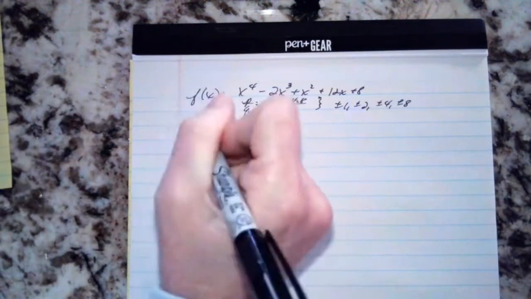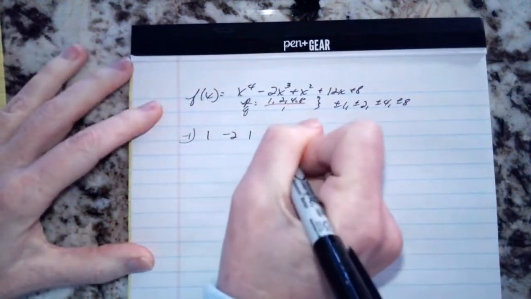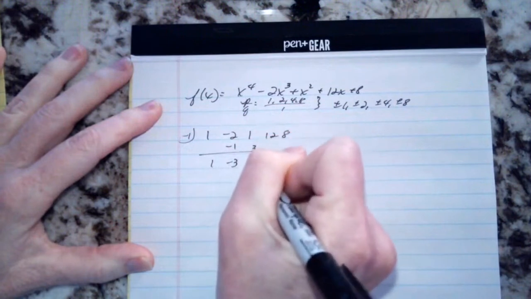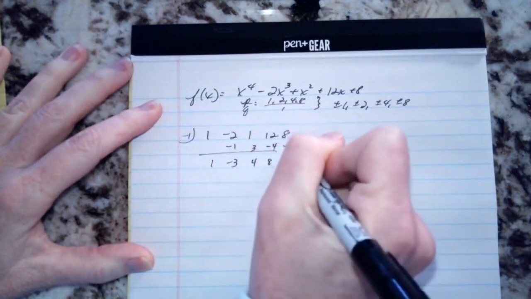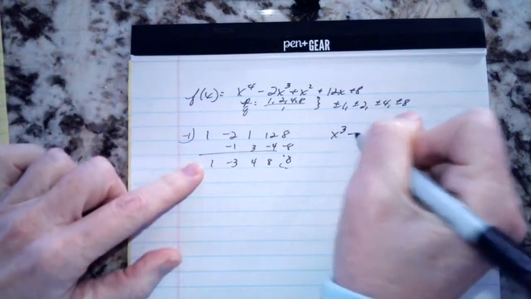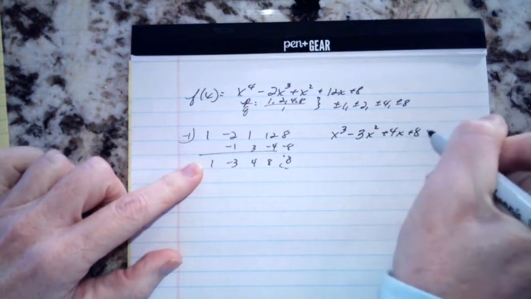Negative 1 seemed to work on the previous problem, so let's give that a shot here. There we go. Get a 0 out of that. That leaves us with x to the third, minus 3x squared, plus 4x, plus 8.